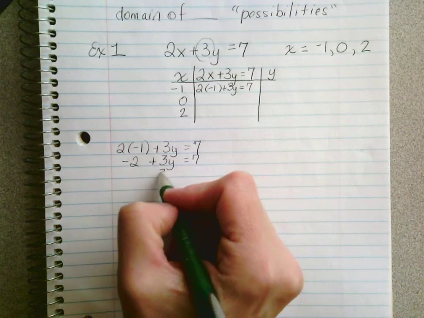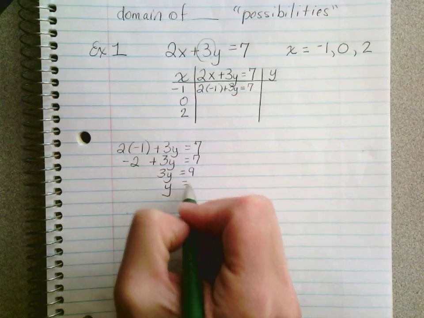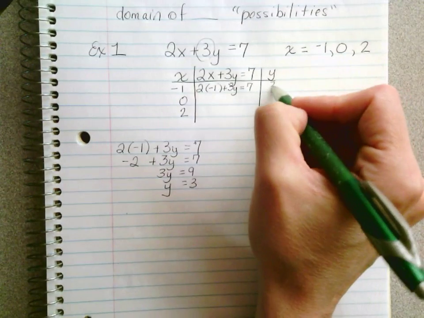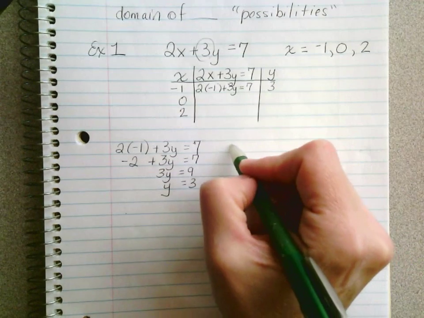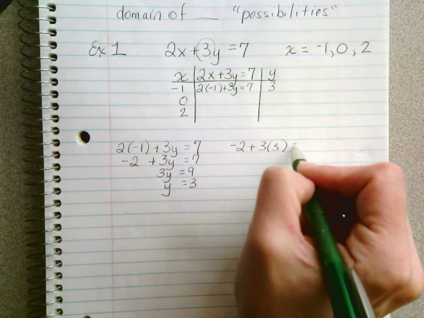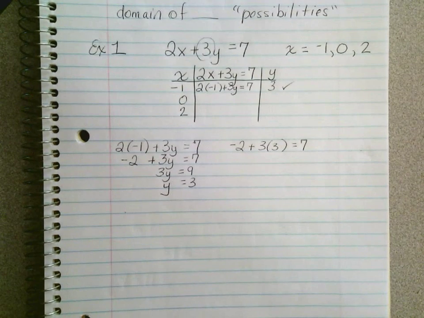Add 2. So dividing by 3, y has to equal 3. If we check ourselves, -2 added to 3 times 3 is 7. So we know that that value will work.